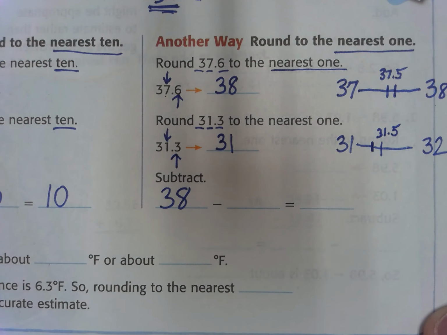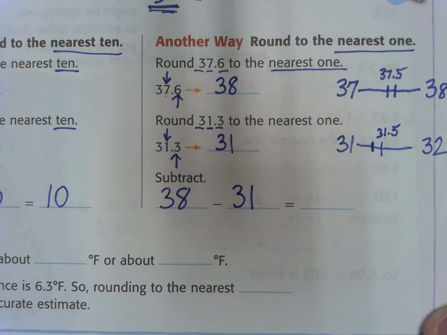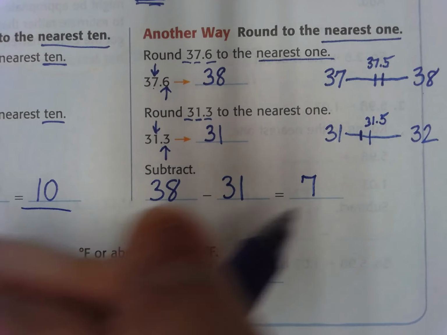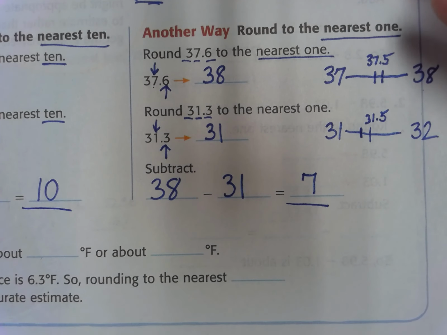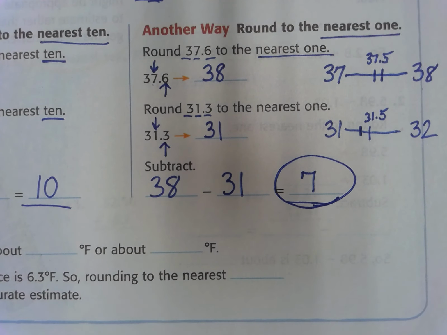Because again, this is 31 and a half. Well, guess what? 31.3 would be like right here. So it's closest to which number? 31. So now we have 38 minus 31. Which one do you think is closer? Ireland? Which one's closer, the 10 or the 7? Oh, you said the 1's. Yeah, she said the 1's, which would have been the 7 right here. And it is. It's a little bit closer.